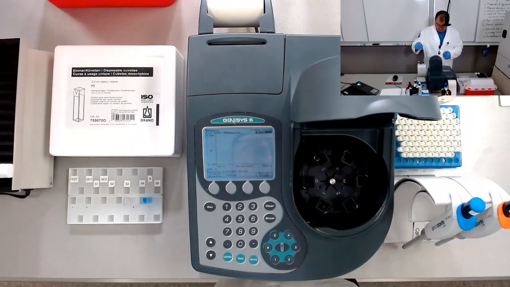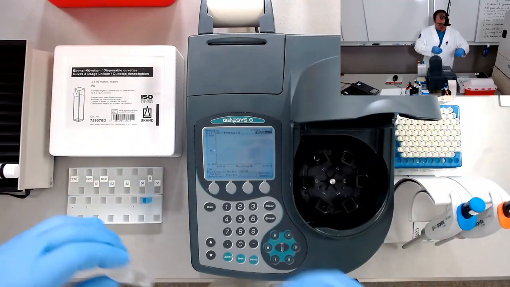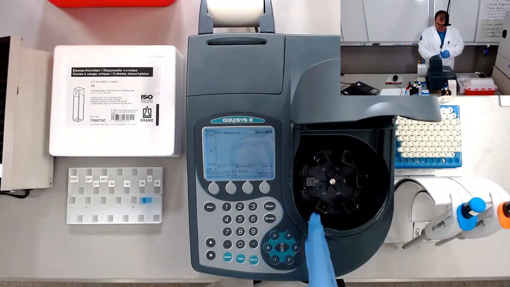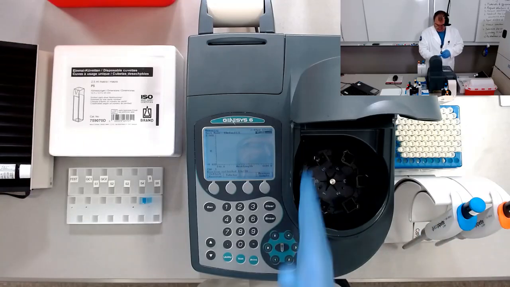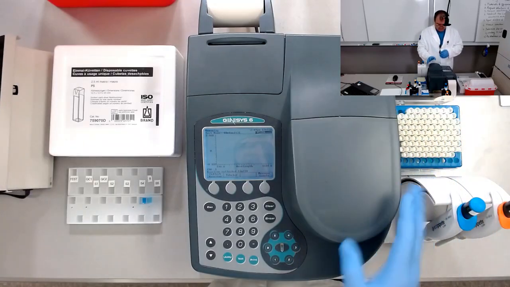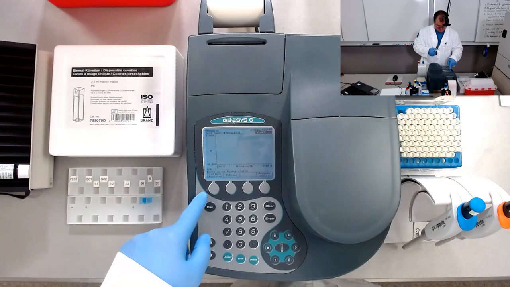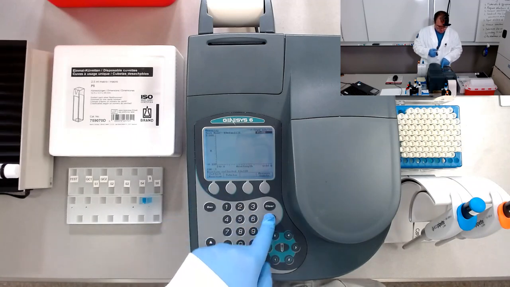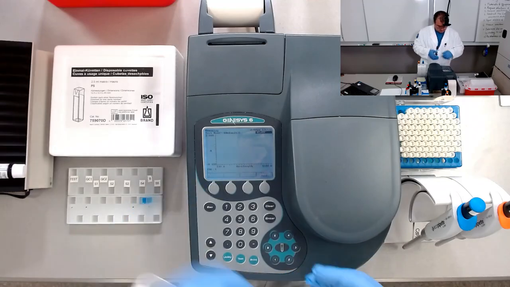Position the blank in there. We are going to take the cuvette and place it in the blanking position here. The light beam comes this way. Okay, blank, collect the baseline.